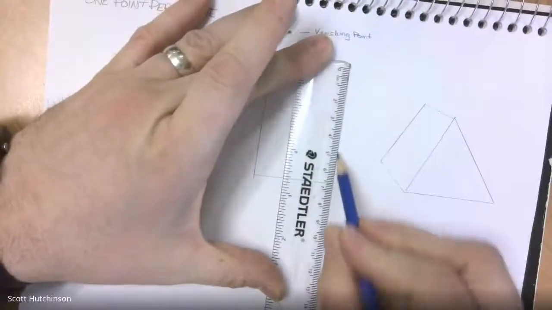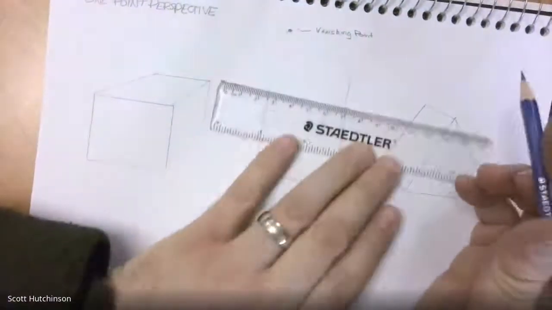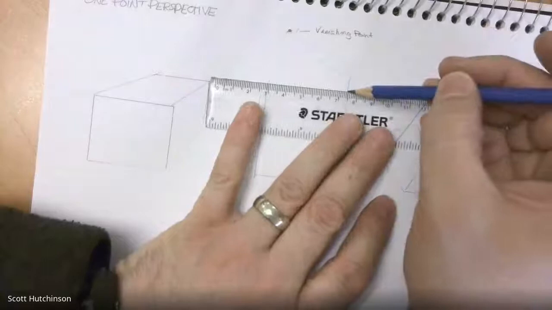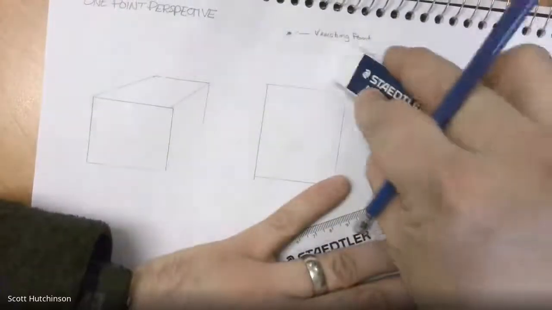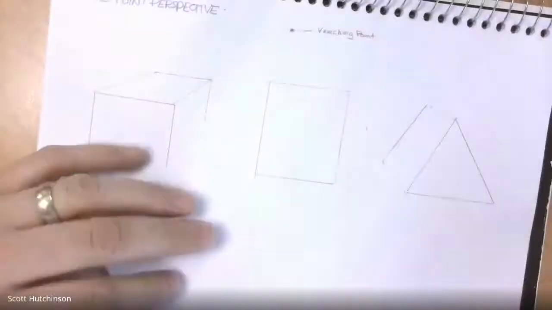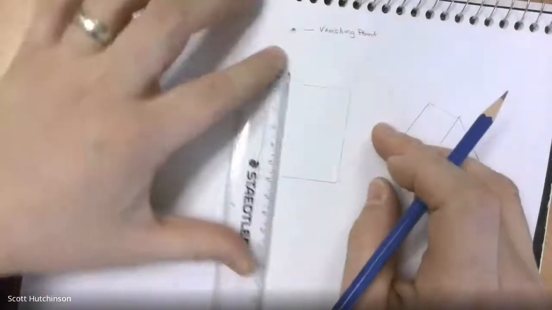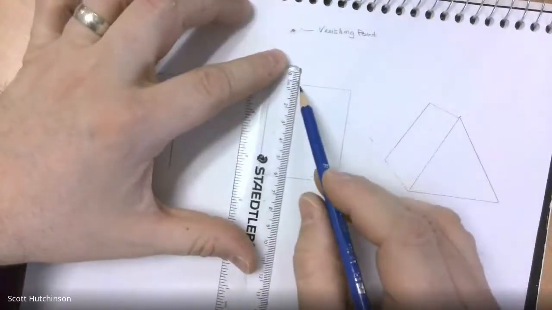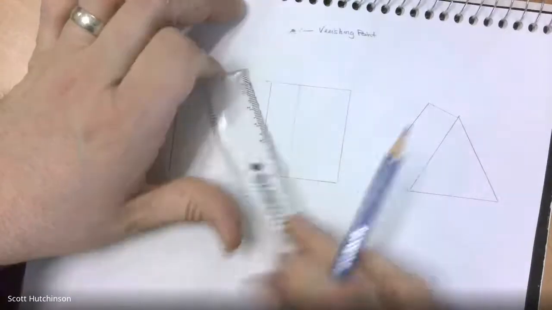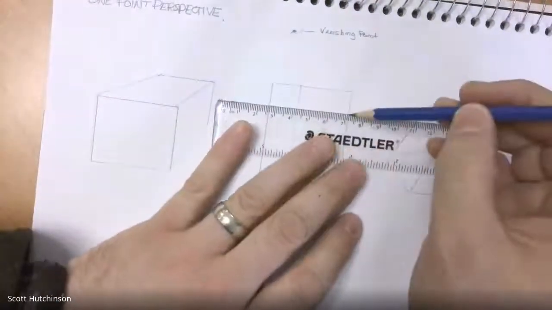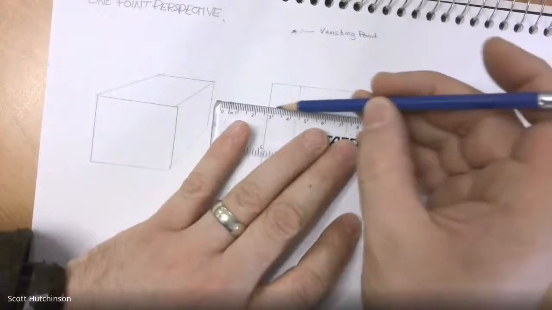We're going to start with the rectangle, the basic shape of an E. Then we determine how thick our E is and rough in those lines.